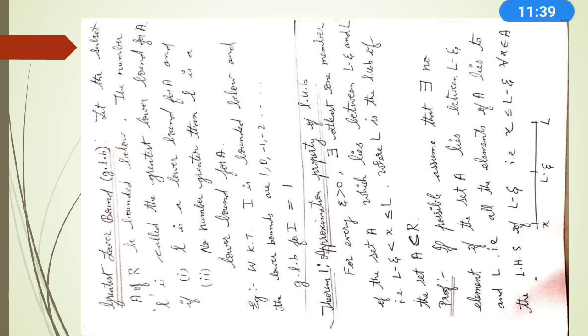We'll move on to the next theorem. This theorem is named the approximation property of the least upper bound. In future, we'll be using the approximation property of the least upper bound. You must remember there exists one member of the set which lies between L minus epsilon and L. What is L here?